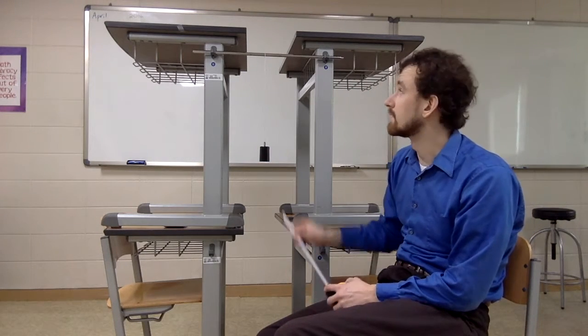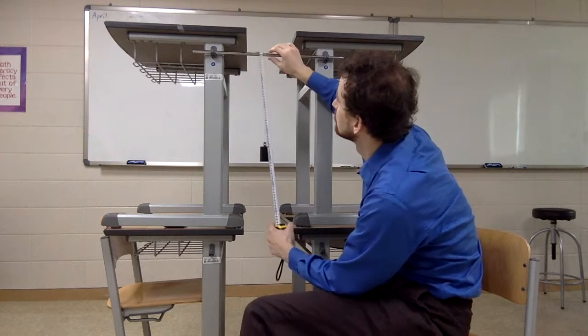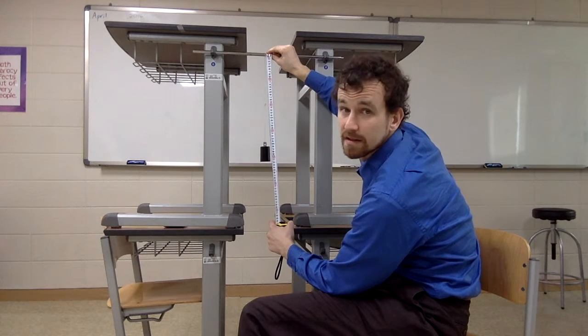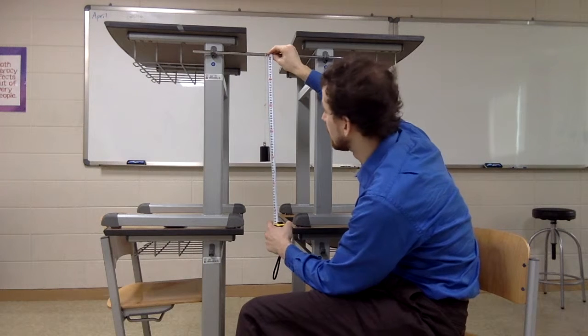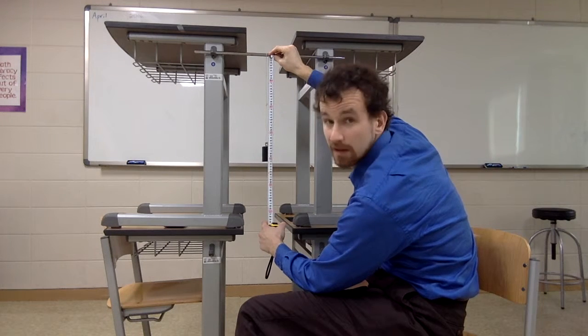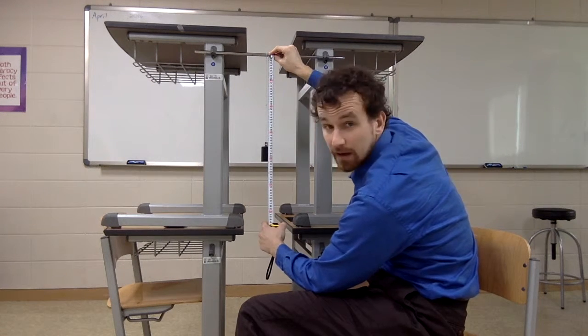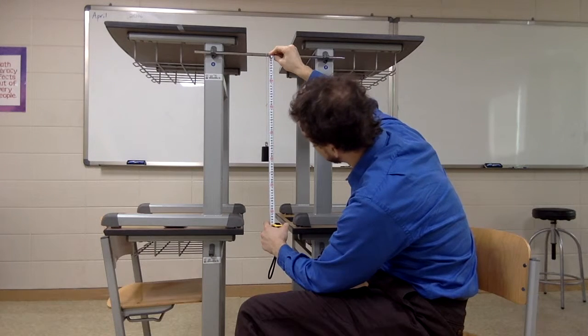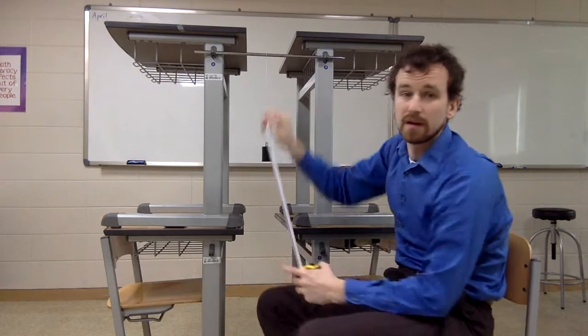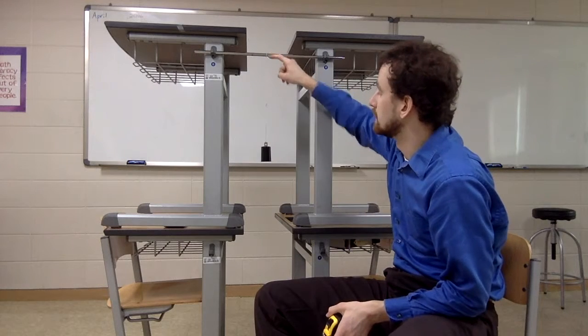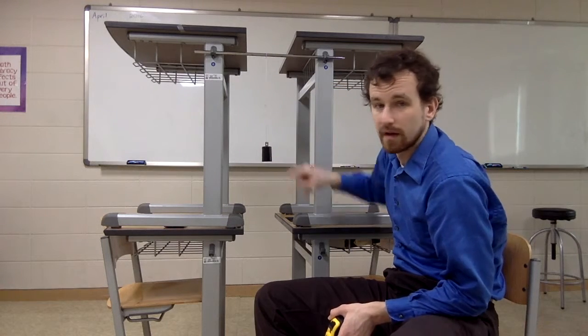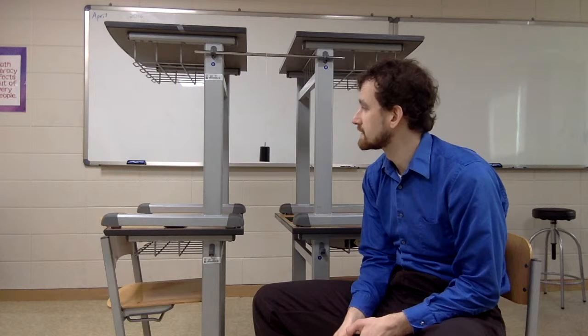So when you're measuring the length of the pendulum, your best bet is to measure from the middle of the bar, because that's where the rotation is going to happen, down to the middle of your mass. So that's about 38 centimeters on this one. But you want to go from the middle of the bar to the middle of the hanging mass.